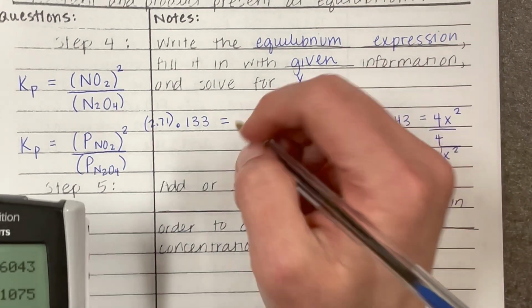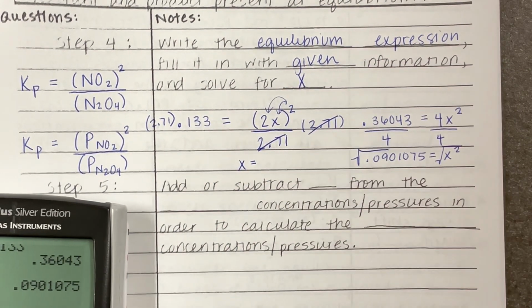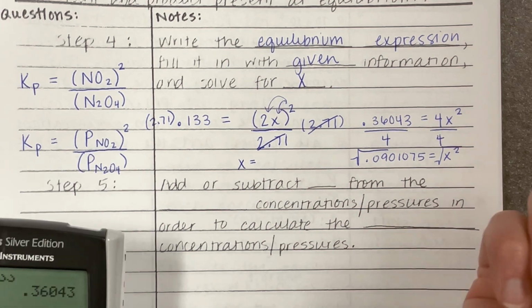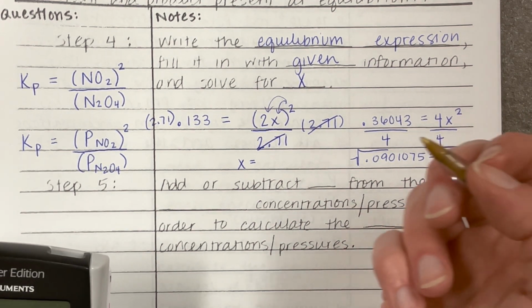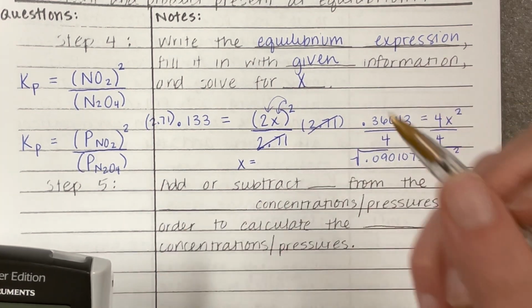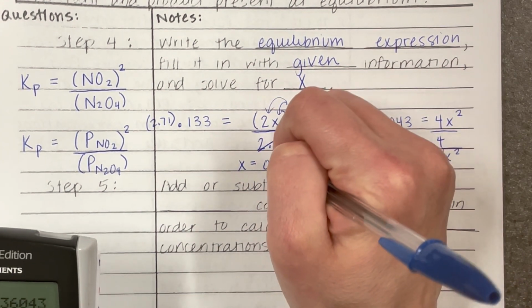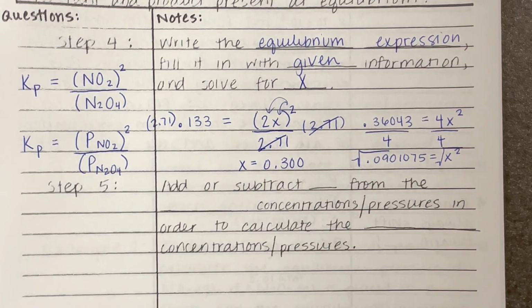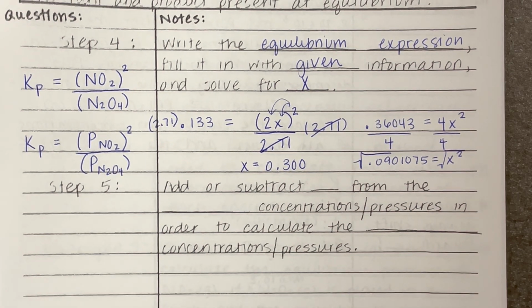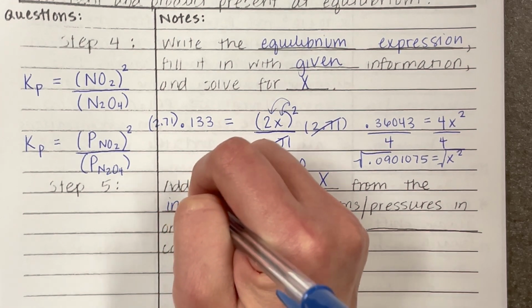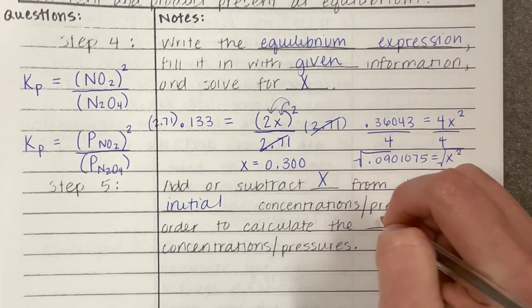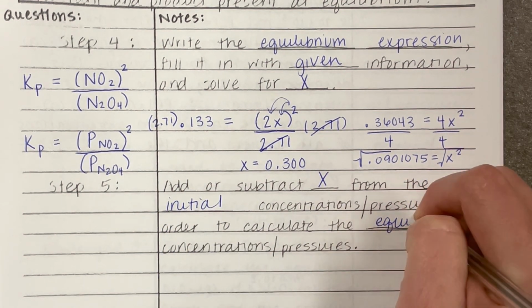And so what I end up with is x equal to, and I can go ahead and start rounding here. So we had about 3 significant figures in all of our answers. And the rule basically is if you don't know how many sig figs, go with 3. And so I got an answer of 0.300 in my calculator. So I now know that x is equal to 0.300. So what I'm going to do is add or subtract x from those initial concentrations to figure out my equilibrium concentrations and pressures.